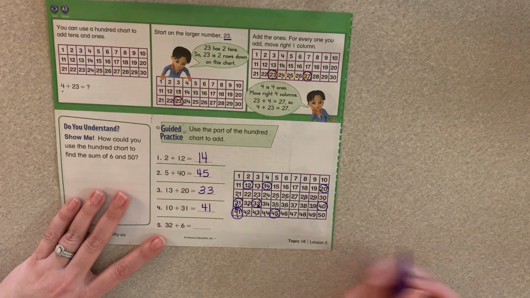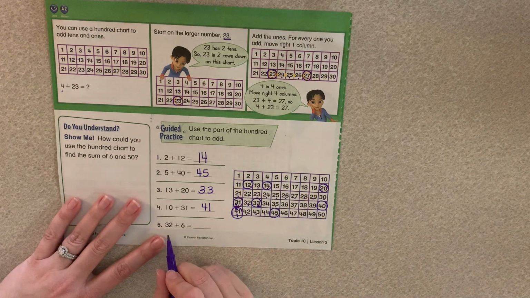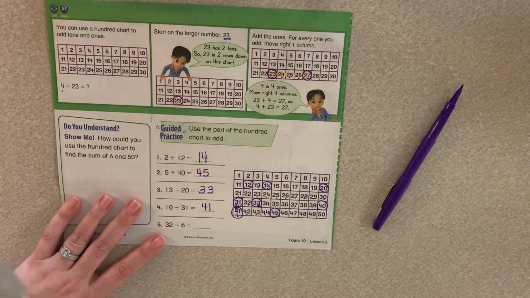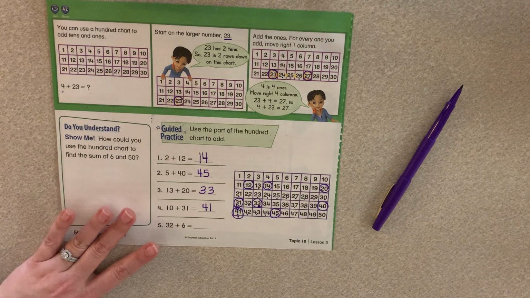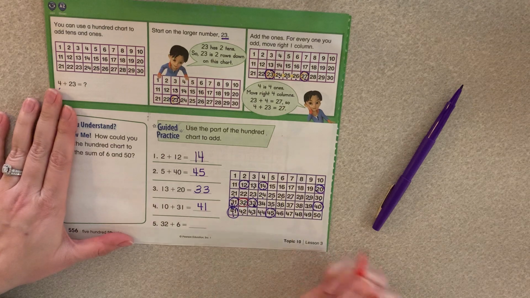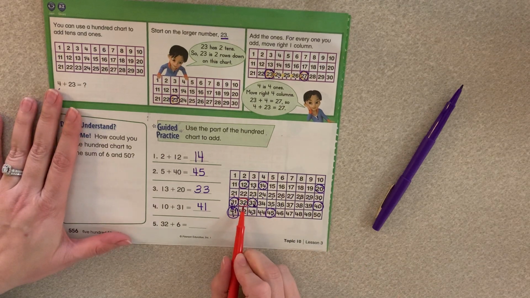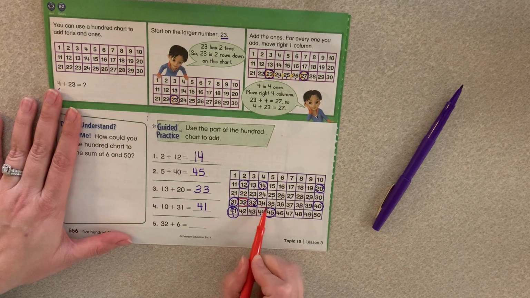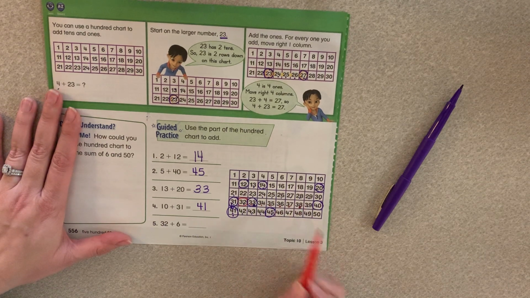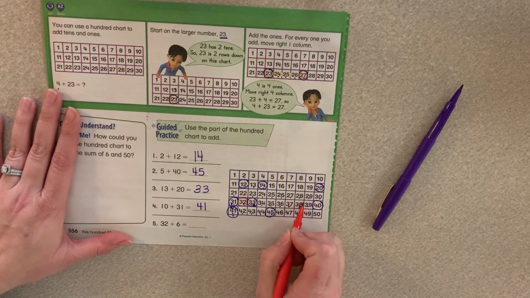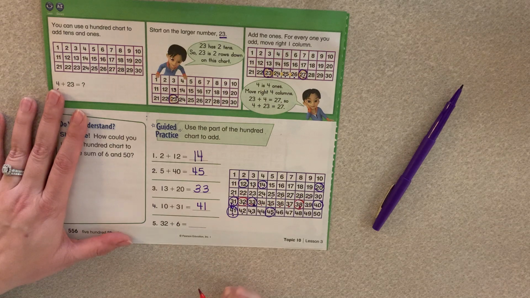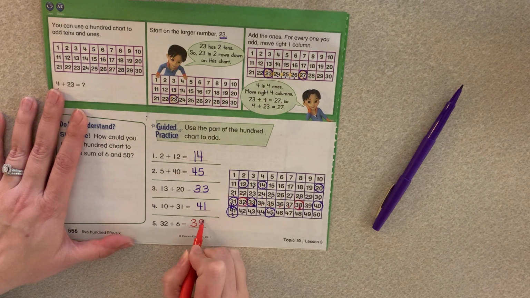My hundreds chart is getting filled up here, isn't it? How about one more? 32 plus 6. Where are you going to start? Use a different color. Yep, start on your 32. Okay, and count 6 more. 1, 2, 3, 4, 5, 6. Where did you stop? On 38. Okay, so 32 plus 6 equals 38.